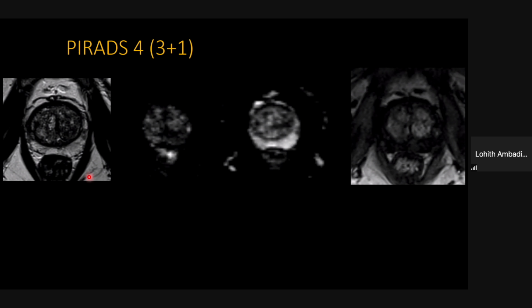Now, this is a small 1 centimeter dark T2 lesion, which shows bright focus on DWI, which is dark on ADC. And this is one of the phases of dynamic contrast enhancement. So this lesion is enhancing, whereas rest of the peripheral zone is not enhancing. So this is enhancing early along with the BPH nodules.